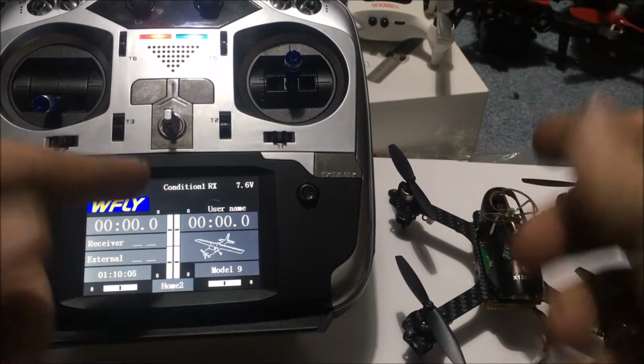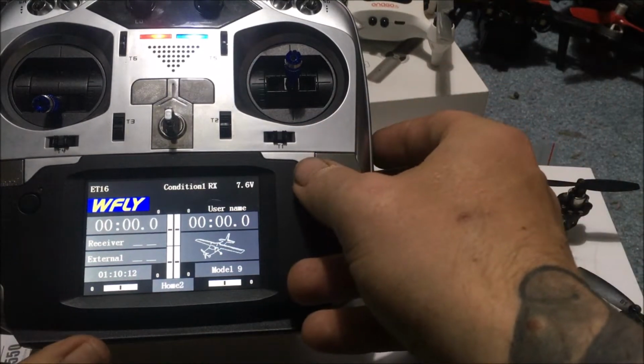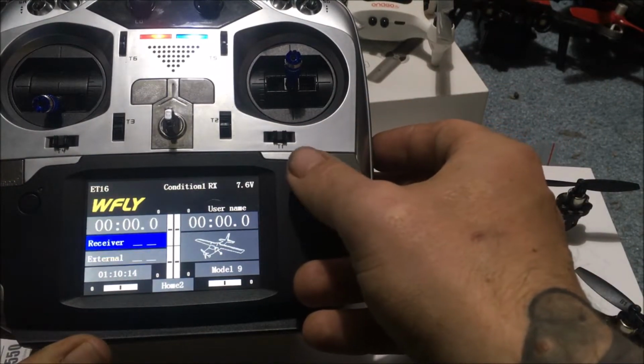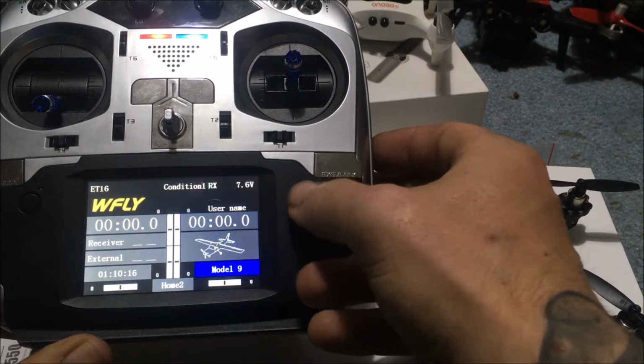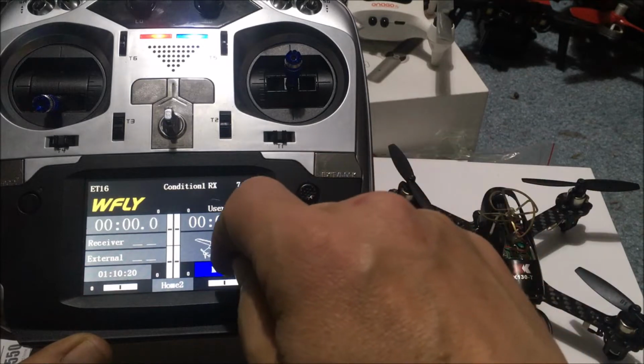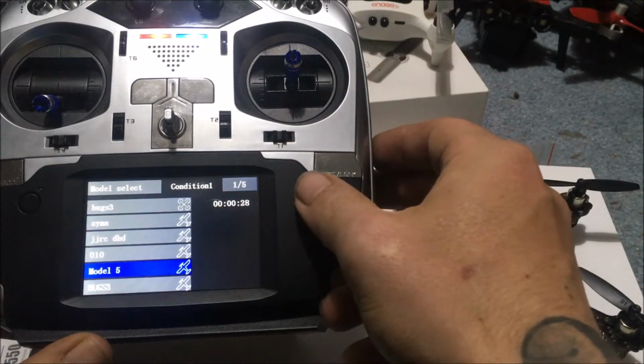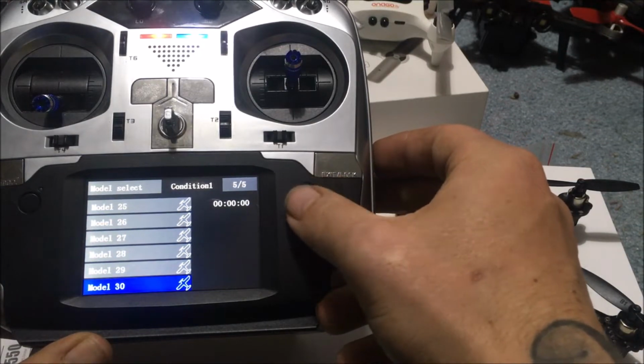We're going to show you how to actually bind something to this controller. It's very simple. The first thing you need to do is navigate with up, down, left, right, or you can simply press on it. You need to go to Model 9, though not specifically Model 9, but you can see I have stuff already in here.